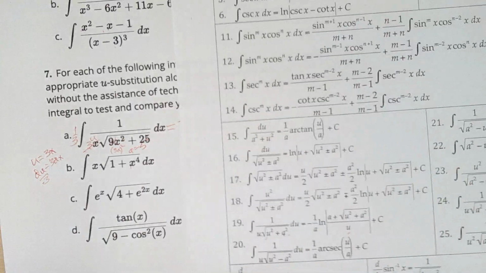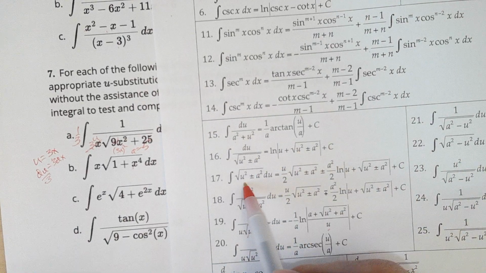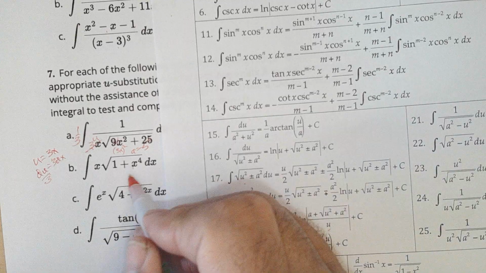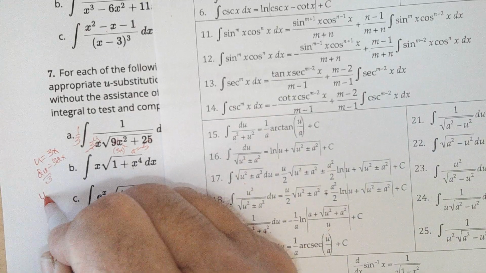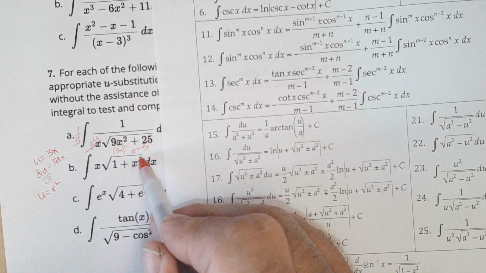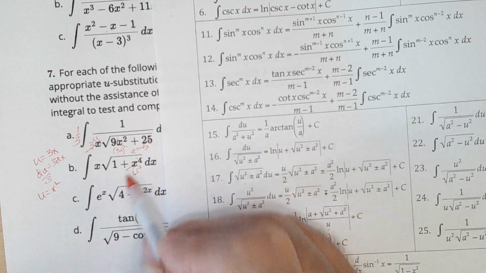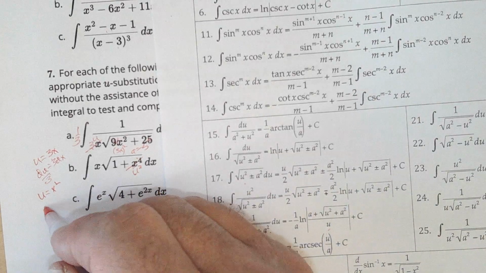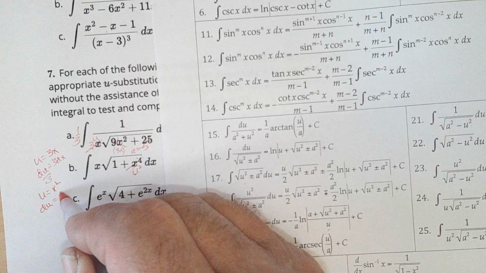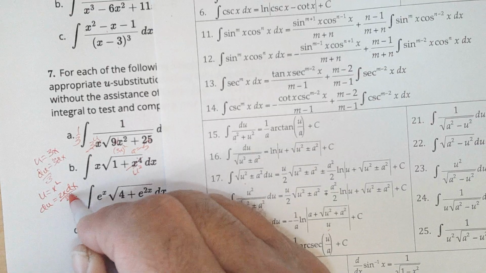This one, we can make it look like this one if we let u be x squared. So this would be changed to u squared because x squared squared is x to the 4th. So du would be 2x dx divided by the 2x.